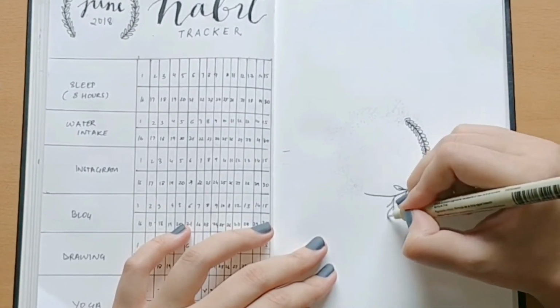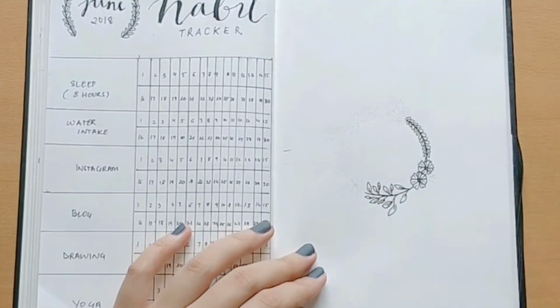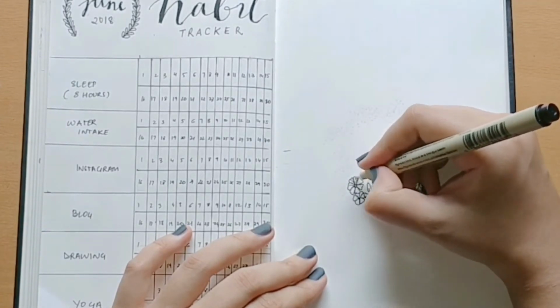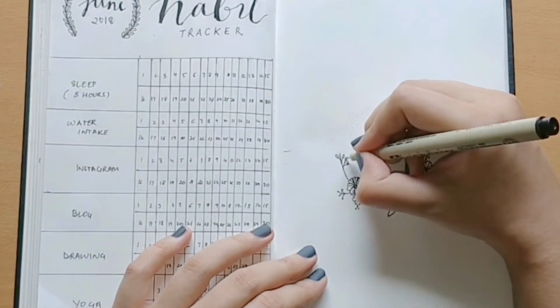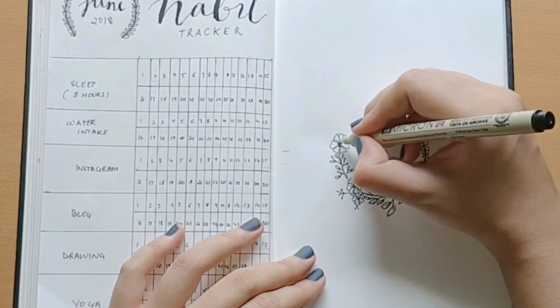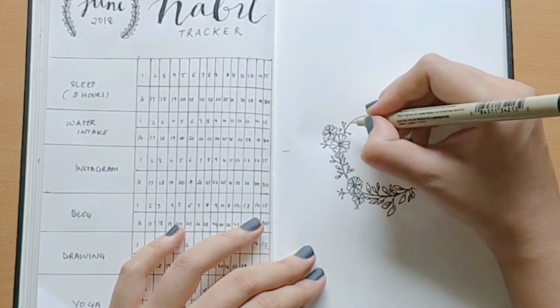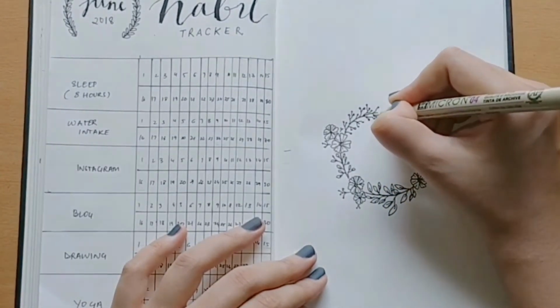On the right side, I wanted to write down all my goals for this month or just my goals in general. To match the theme, I went ahead and made a floral circular border at the center of the page, and within that wrote the title of the page in cursive.